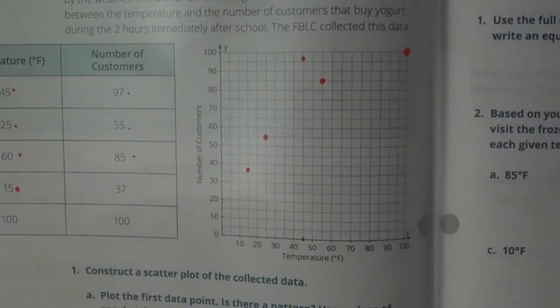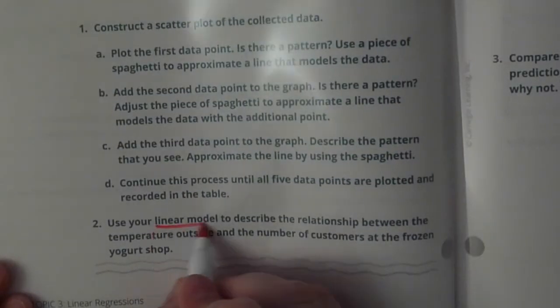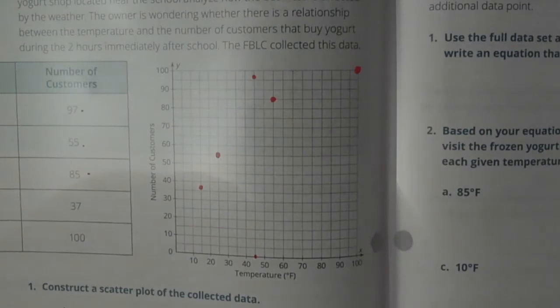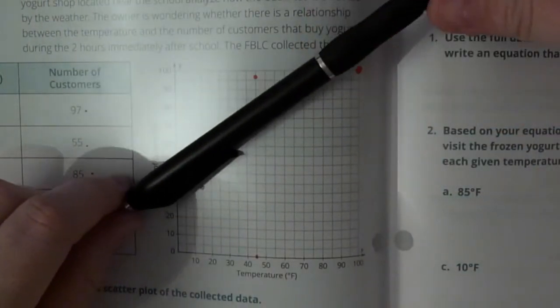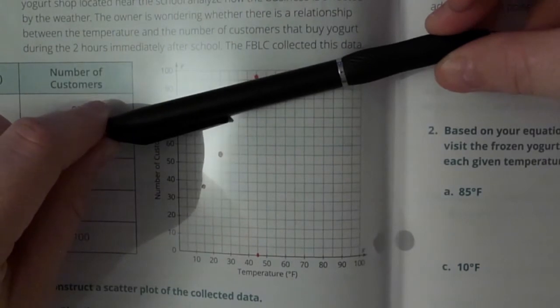So we're going to use a linear model. A linear model just means a line to plot on this. I was going to use a piece of string, but then I forgot to grab it. So we're going to use a pen. If I drew a line like this, notice it would only go through 2 points.